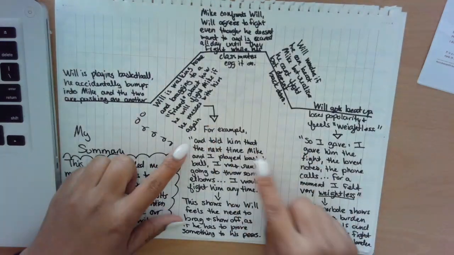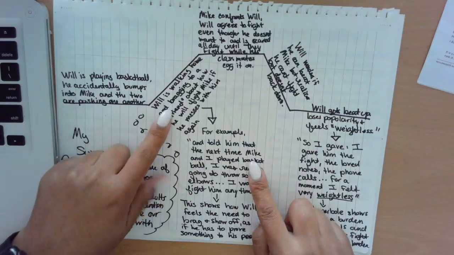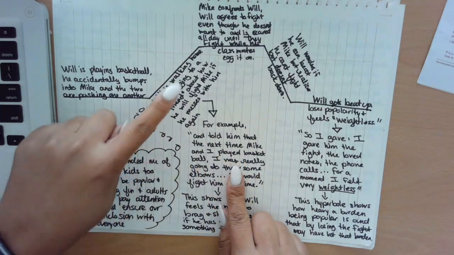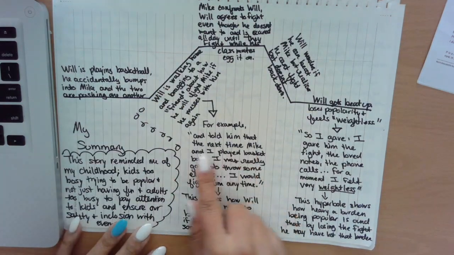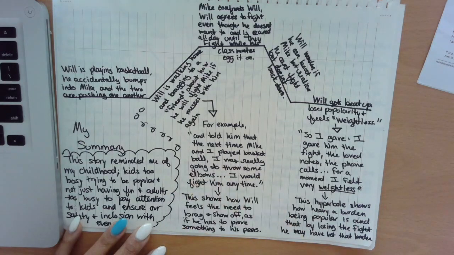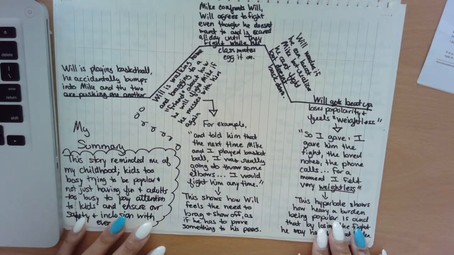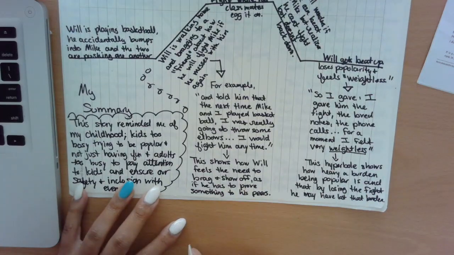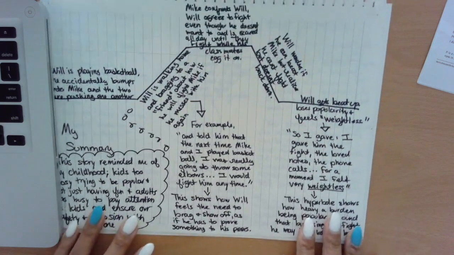From here, I added text evidence that proved this stuff. So, for example, I proved that Will is bragging by saying, "and told him that the next time Mike and I played basketball, I was really going to throw some elbows. I will fight him anytime." I explained that this shows how Will feels the need to brag and show off, as if he has to prove something to his peers.